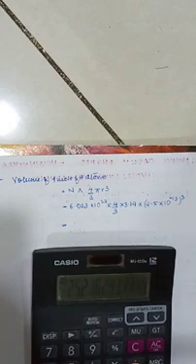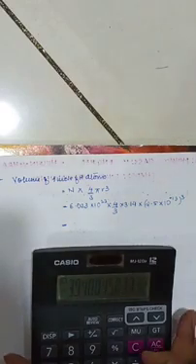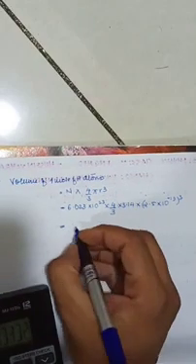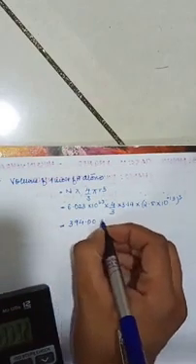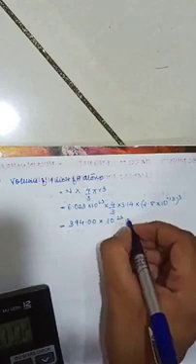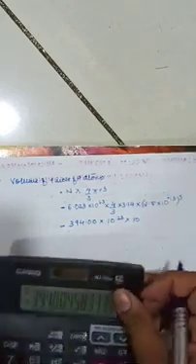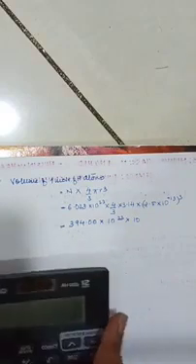Is this clear? Now I am going to solve with the calculator. First I am going to multiply 6.023 into 4 into 3.14 divided by 3 into 2.5 three times. You are going to get 394.00 into 10 power 23, and 13 threes are 39, so minus 39.